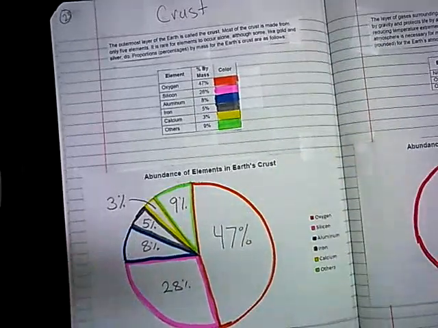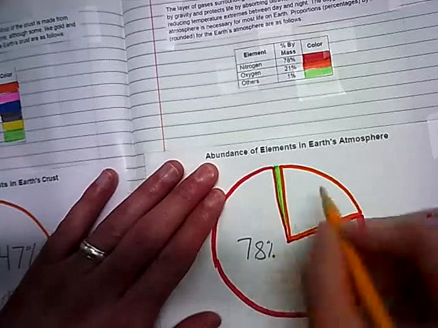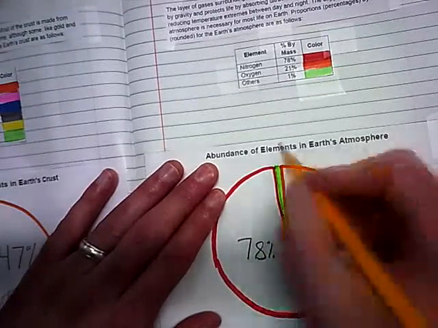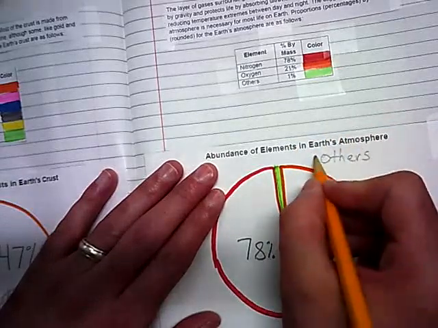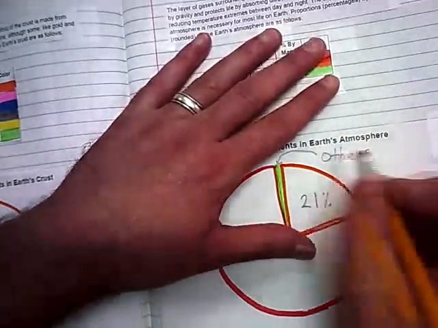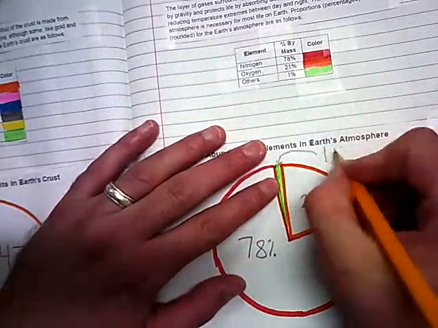So basically, you're going to continue on doing that for the other ones here. So this is 78% here. Oxygen, 21%. And then other is, whoops, I wrote others. I should have just put 1% for others. 1%.